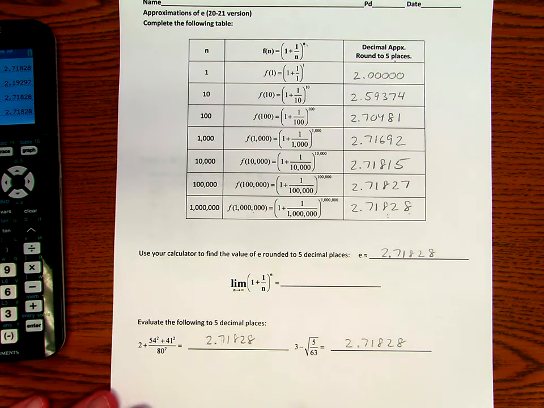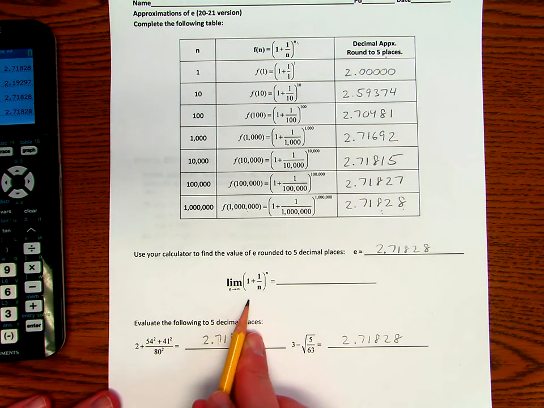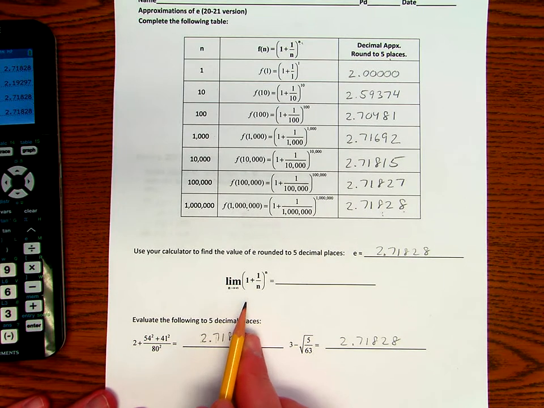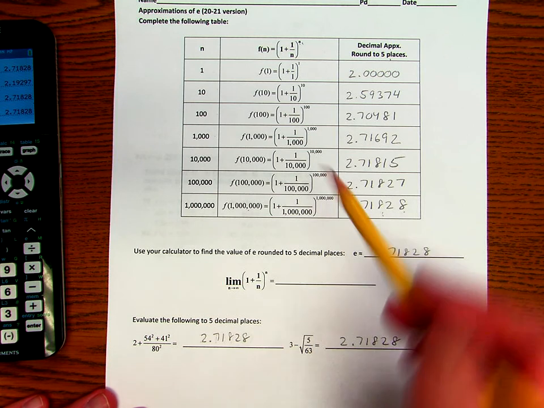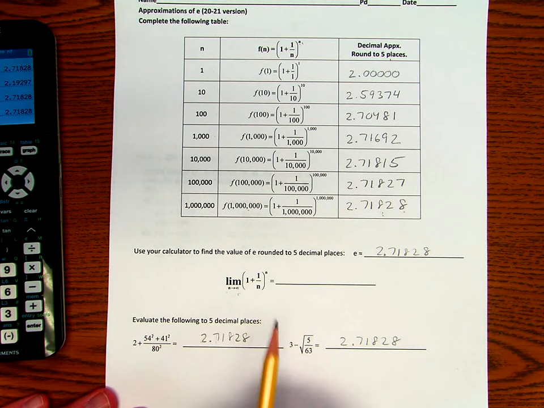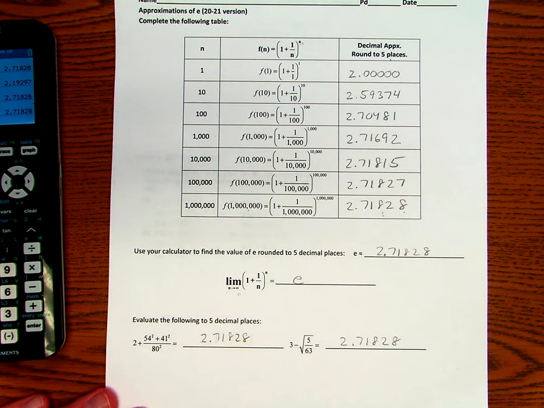All right, now this is a little preview of something that's going to be pretty important to us later in the course and the beginning of calculus next year for you guys. A way that we can express what we did here is we let n go to infinity. Now, we didn't go all that close to infinity. We went like 9 zeros or something like that after the 1. But in theory, if this could go to infinity, then that limit would equal 8.